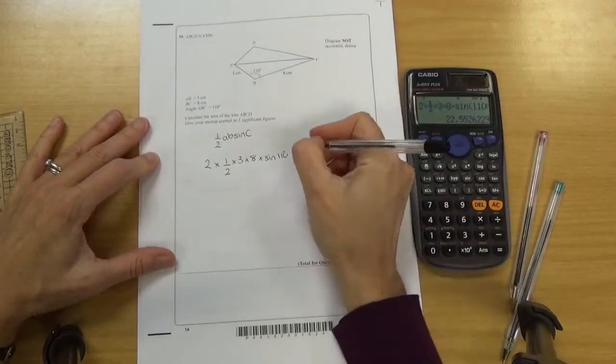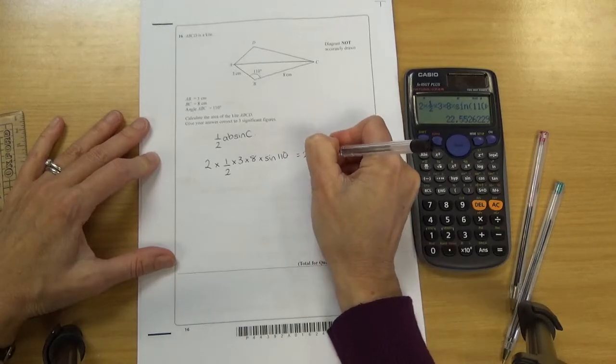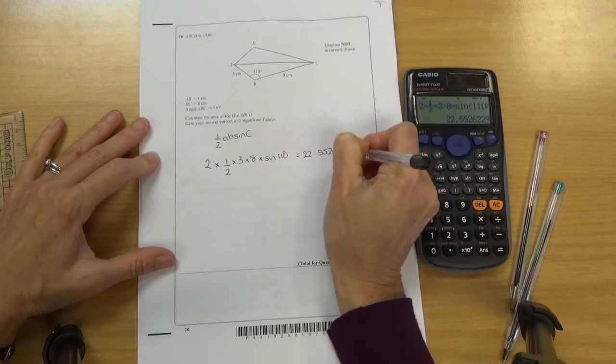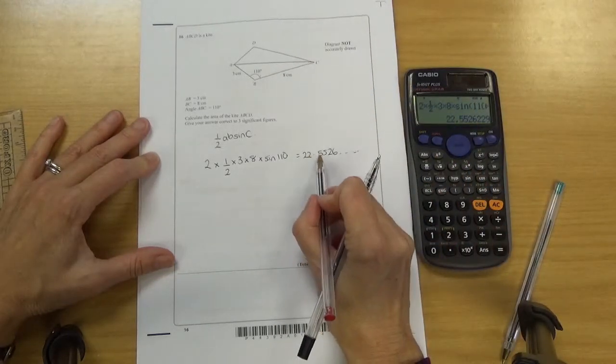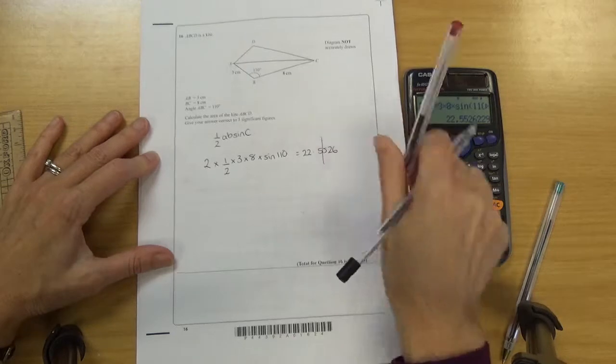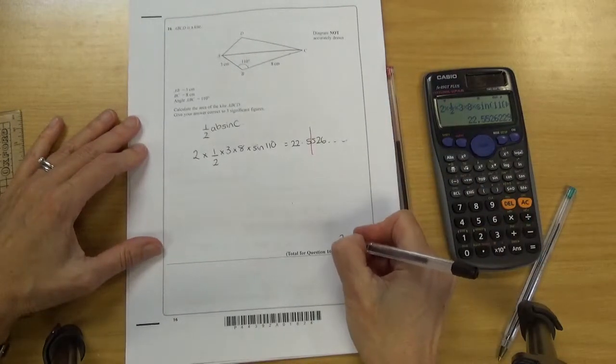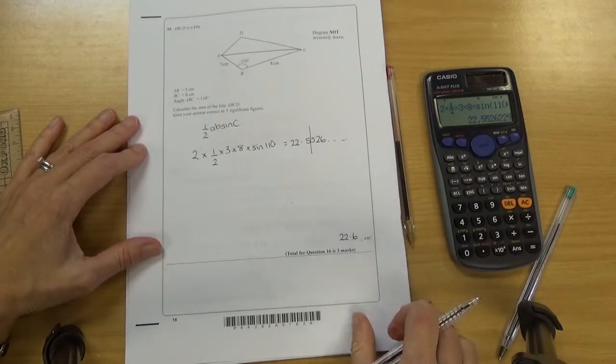I get an answer of 22.5526. I want to go for 3 significant figures. 1, 2, 3, there's my cutoff. It's followed by a 5, so rounds up. 22.6.